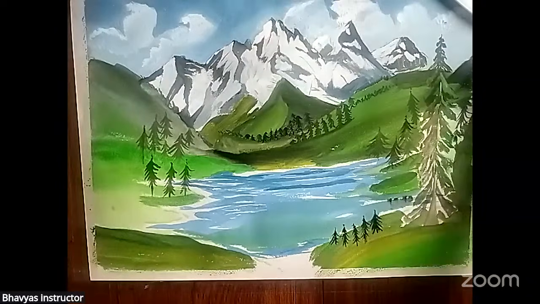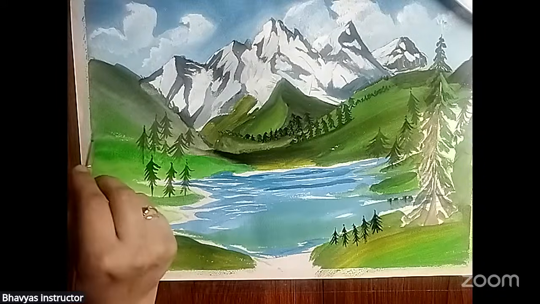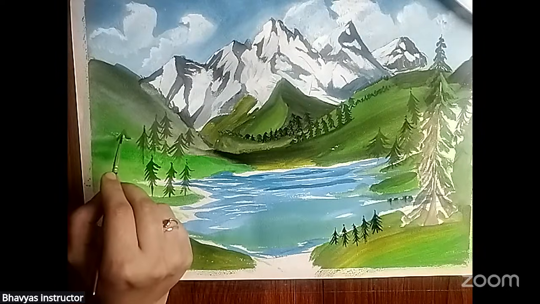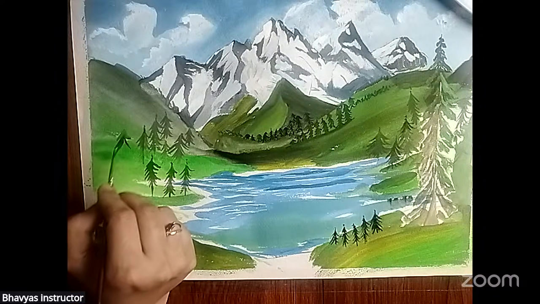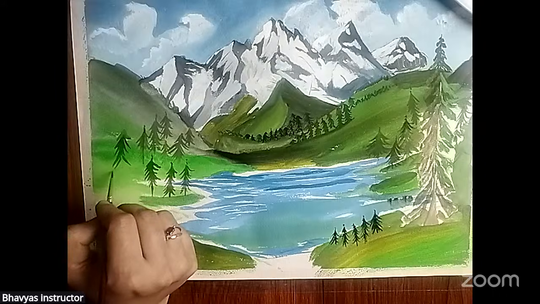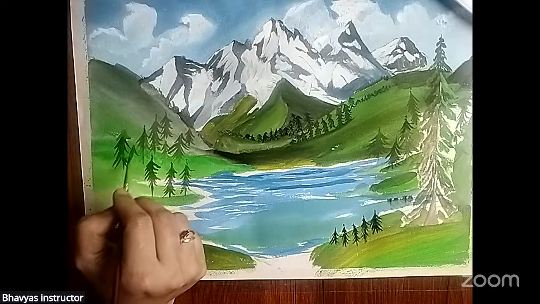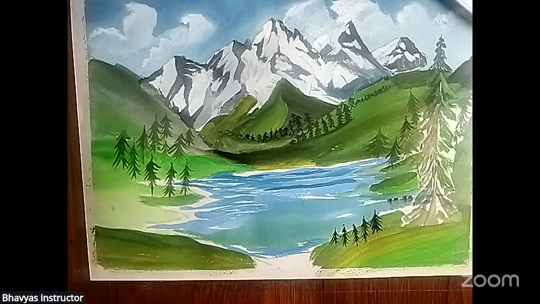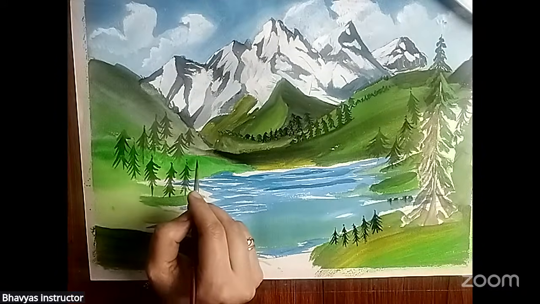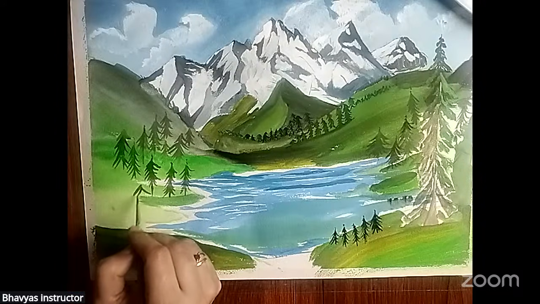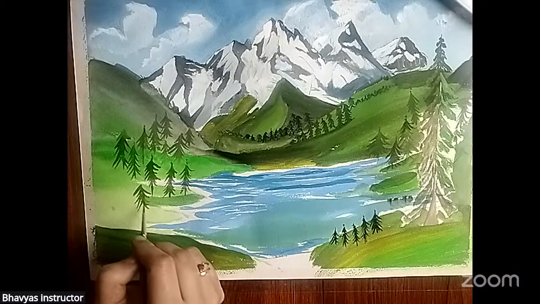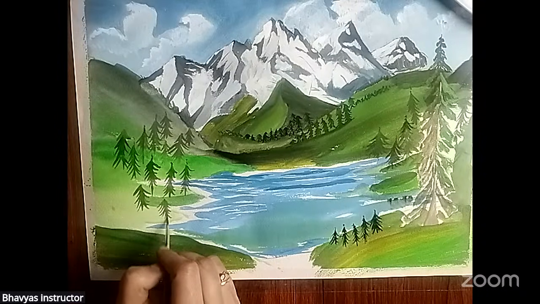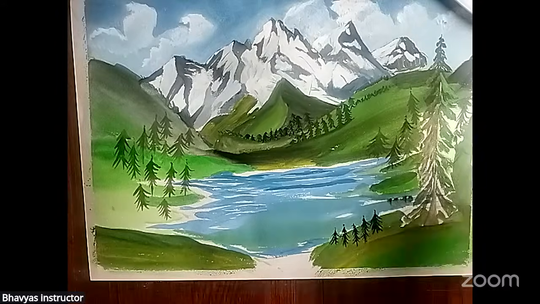So a few white spaces you need to leave. Very near and all, you need to make trees like this. So trees will add what? It will add perspective to your paintings.